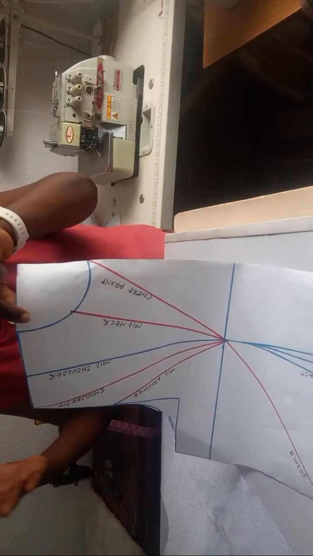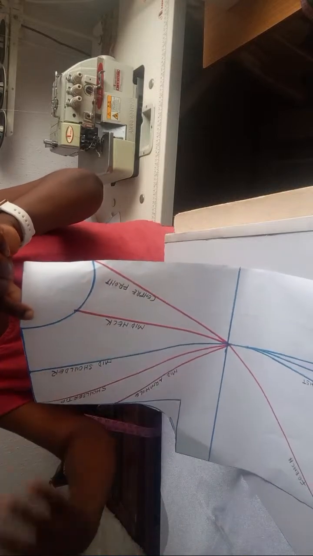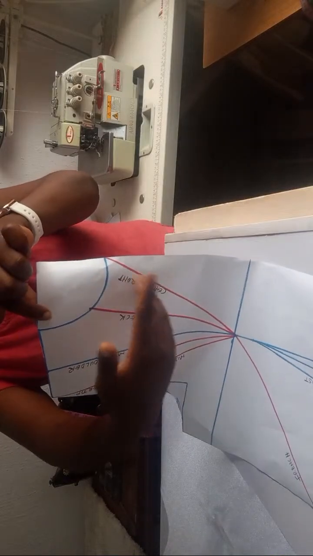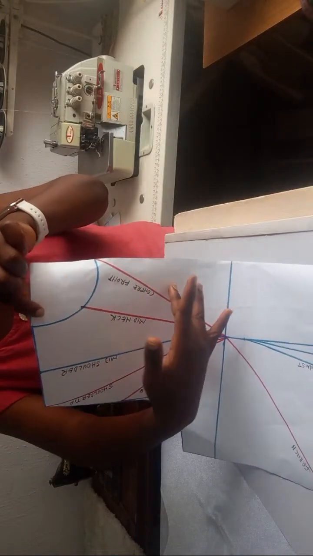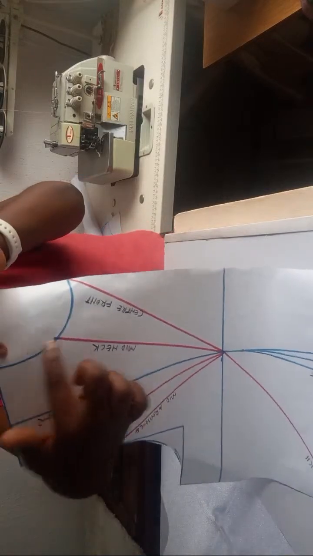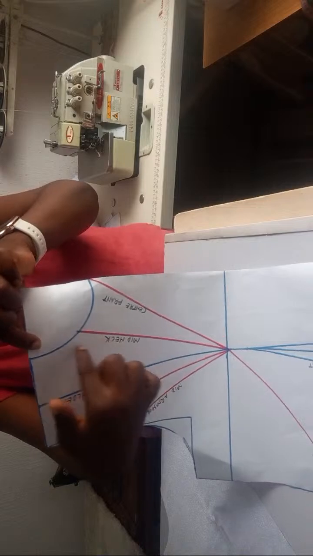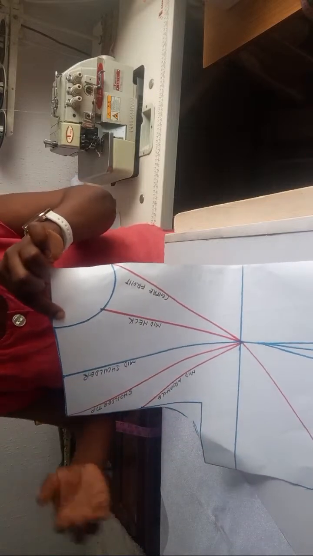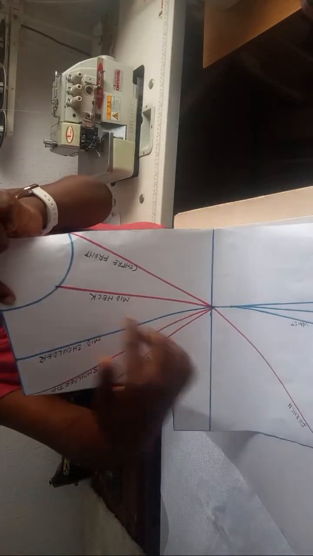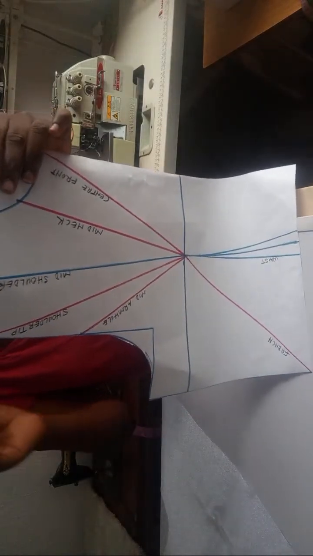When you are cutting, when you want to make use of the slash and spread method, if you want pleats at the front or side, you can make use of these darts to create pleats on your gown or blouse. And this mid neck dart also, you can use it to create pleats. You connect it to the bust line, so you can slash it and spread it to create pleats on your garments. And we have the armhole, the midpoint of the armhole.